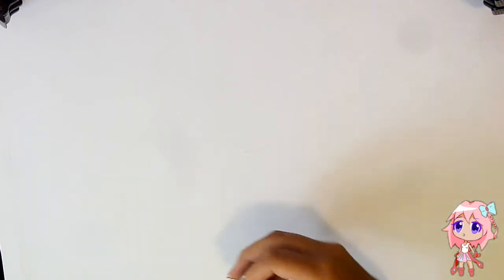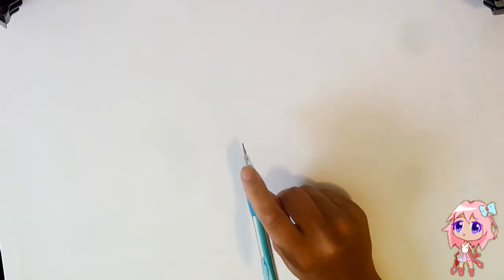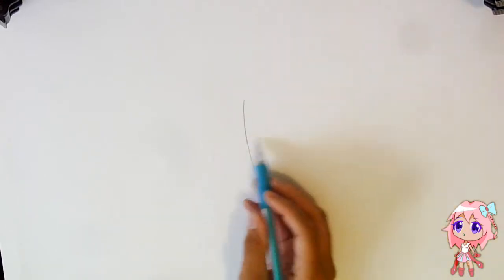It's been a while since I did these, so I hope the lighting looks good. I just use a computer and you don't have to worry about lighting on a computer. So what we're going to be doing today is drawing messy hair. I'm going to just start by drawing the face here.